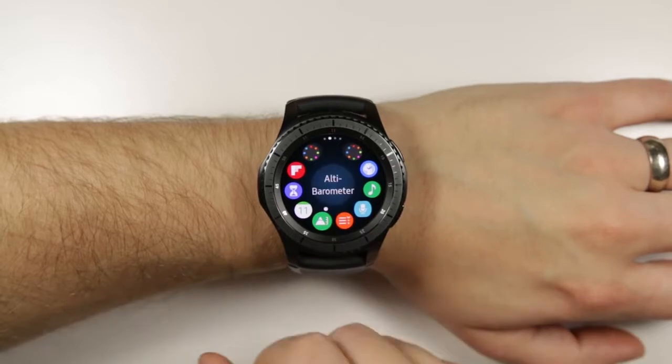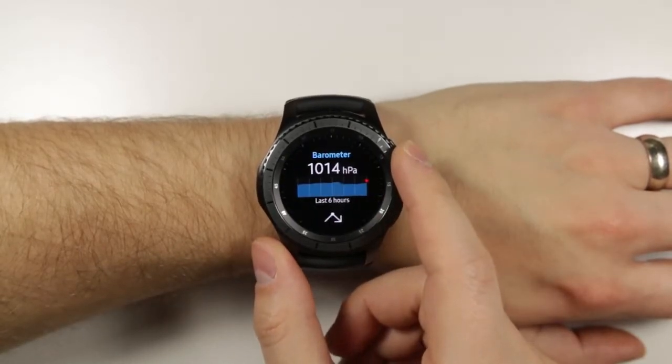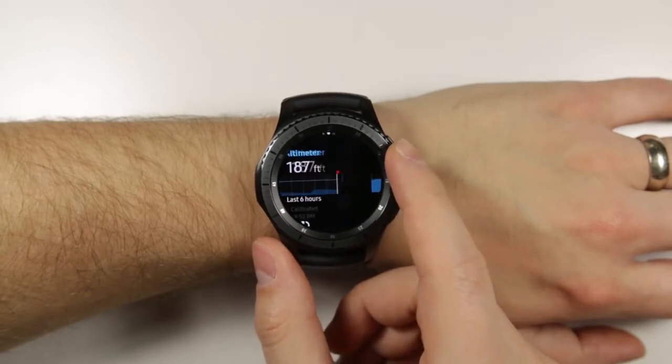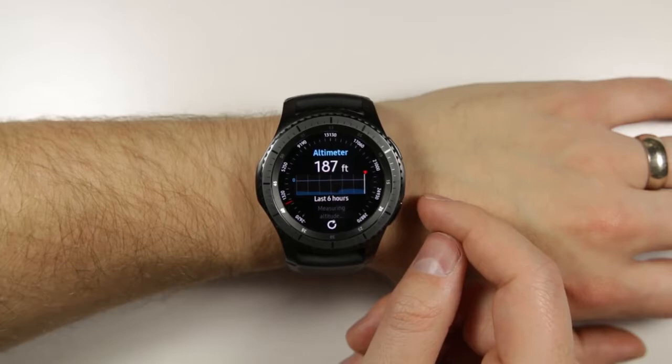The altimeter barometer app shows you a dial reading of the current altitude and pressure, as well as a graph of your altitude and pressure over the last 6 hours. The altimeter has a calibration option to give you more accurate readings. What's great about this is that if you're off on calibration all day, the calibration will back calibrate all of the previous readings so you don't have a sudden jump or drop in the graph.